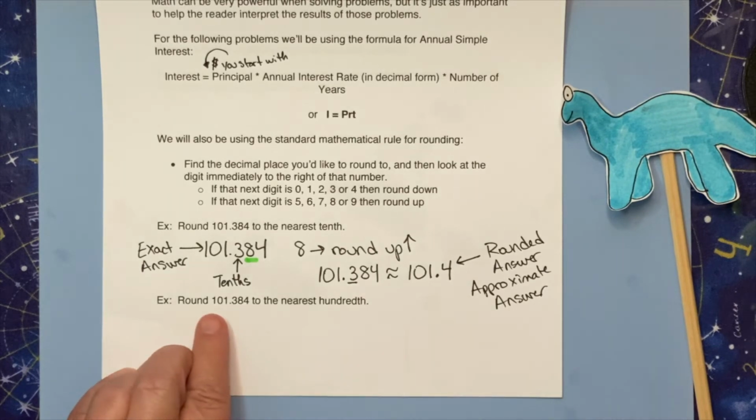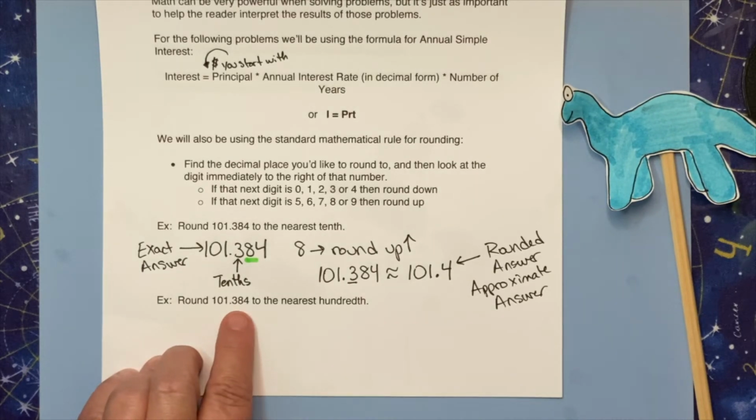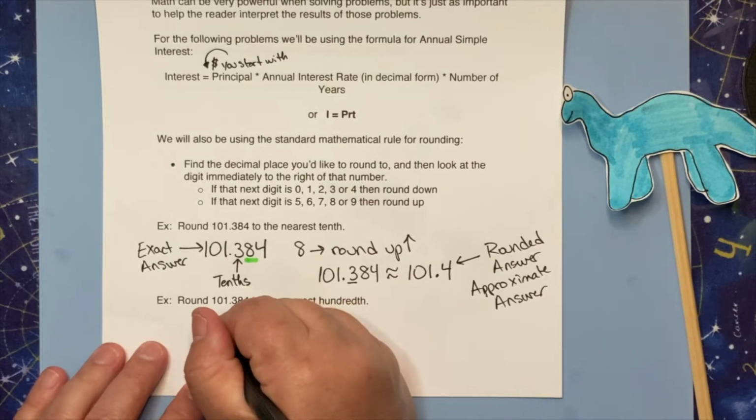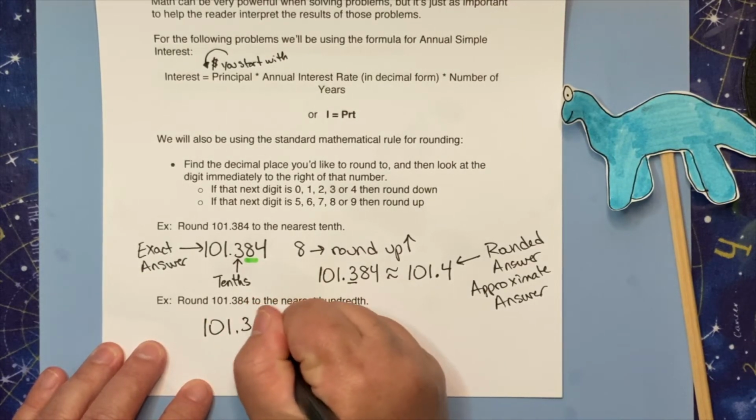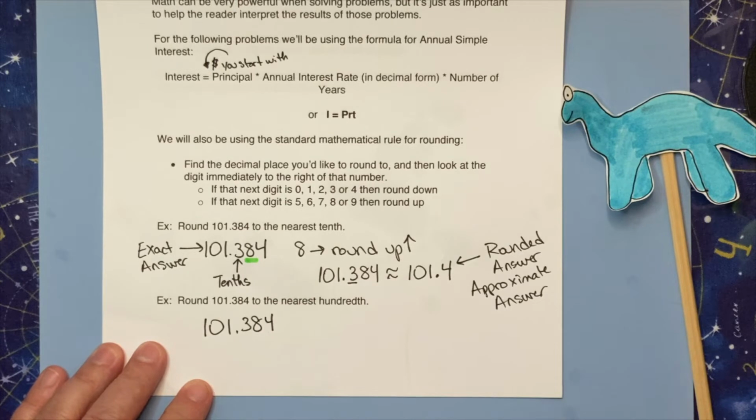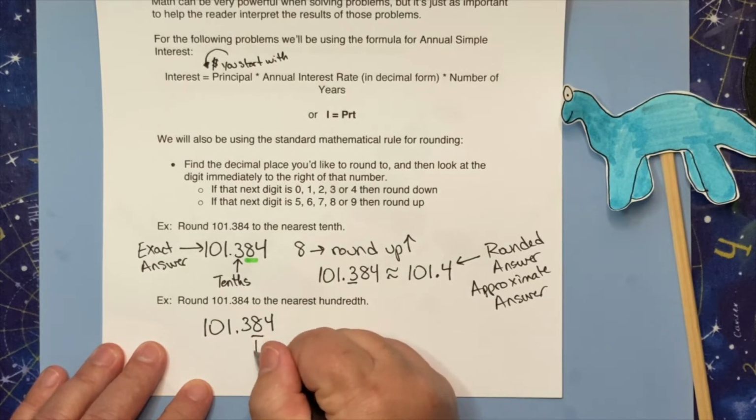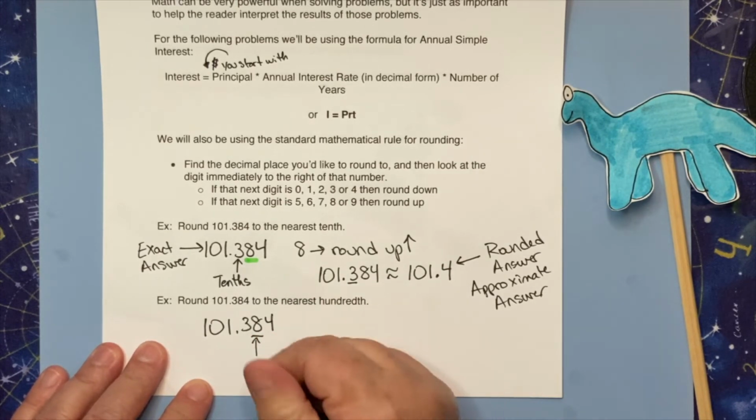What if I asked you to round 101.384 to the nearest hundredth? Let's look again. If we want to round to the nearest hundredth, the hundredths are actually where the 8 is.